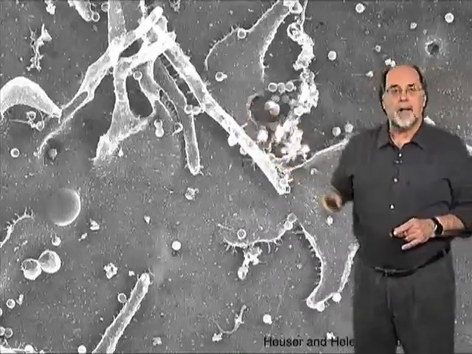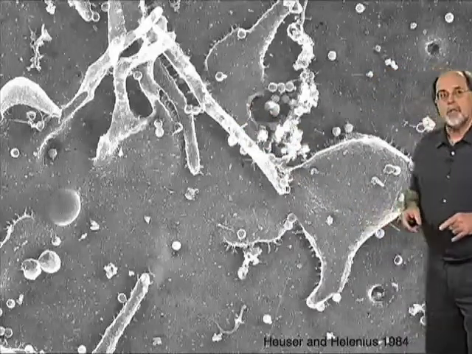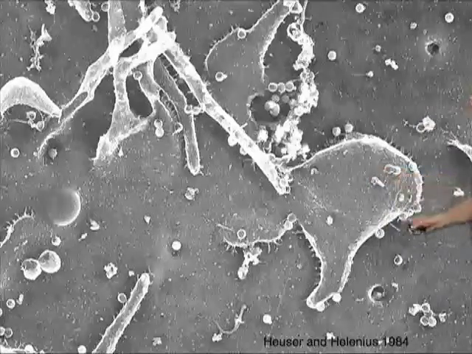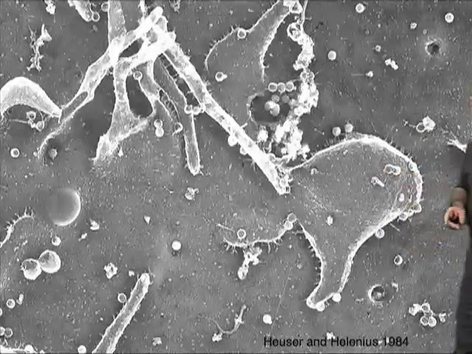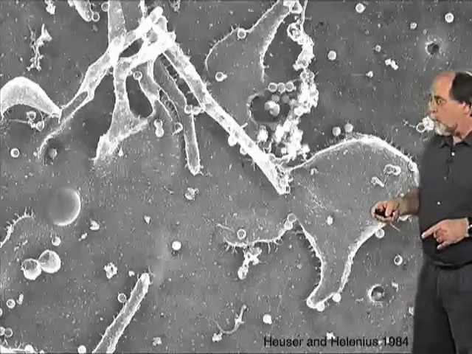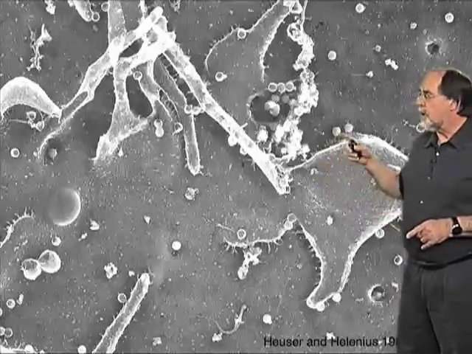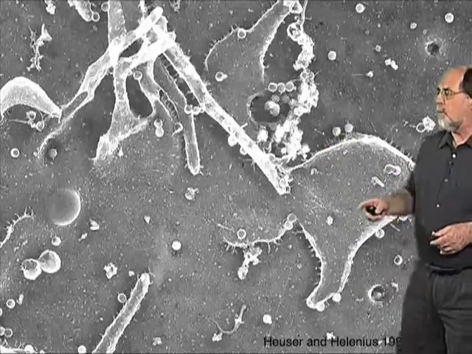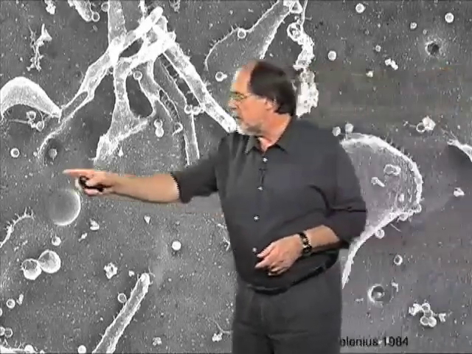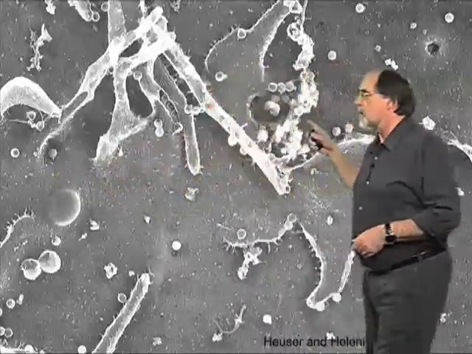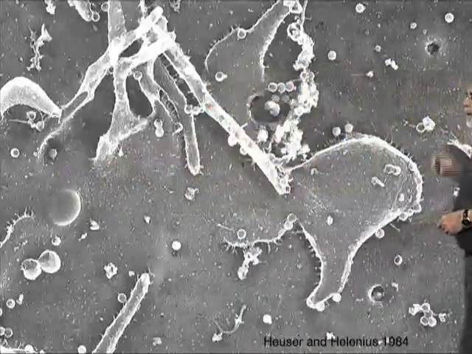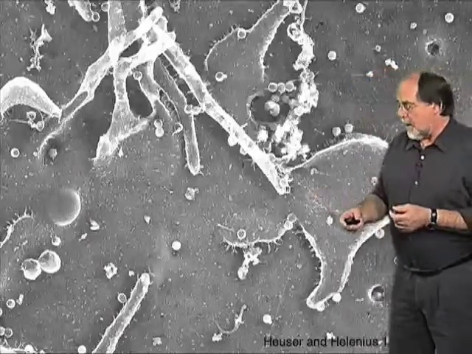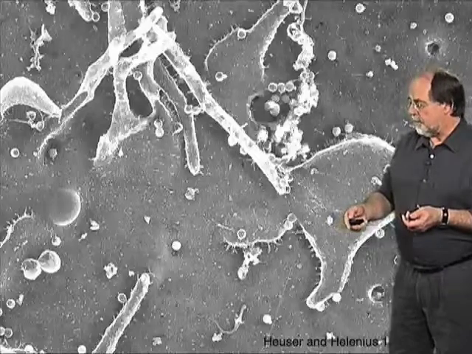filopodia. These are long actin-containing extensions of the plasma membrane, and what is here is probably a lamellipodium, another common structure present on cell surfaces. But most importantly, these small spots that you see are viral particles attached to the cell surface, and some of them are being internalized in invaginations, such as here, and there are other ones. Up here is one where a viral particle is disappearing into the surface of the cell in a deep invagination.